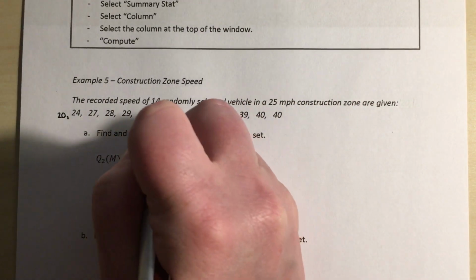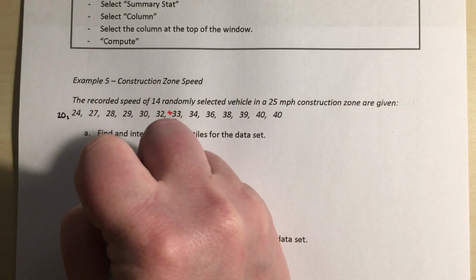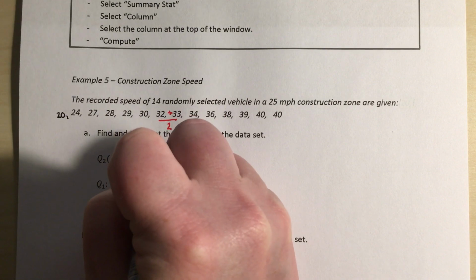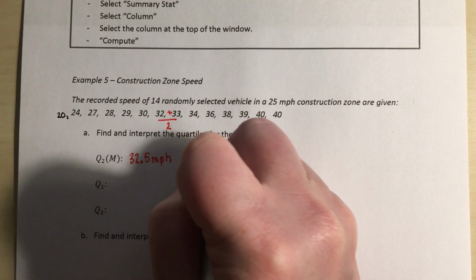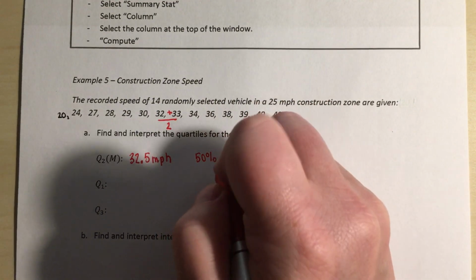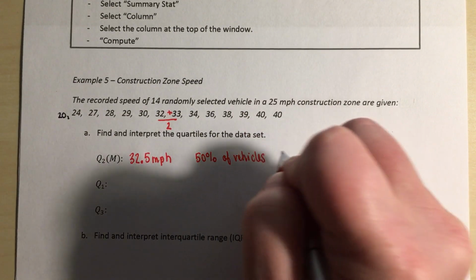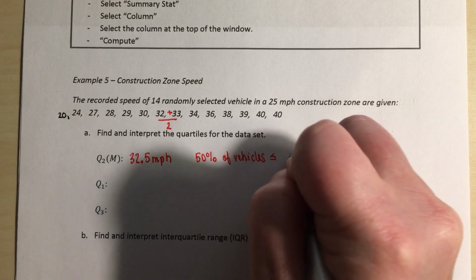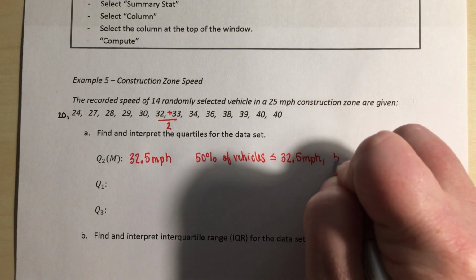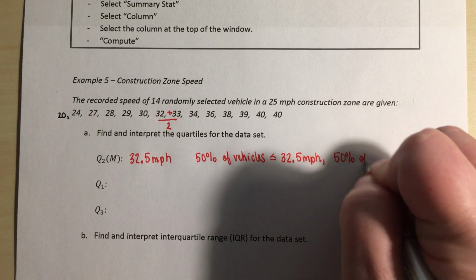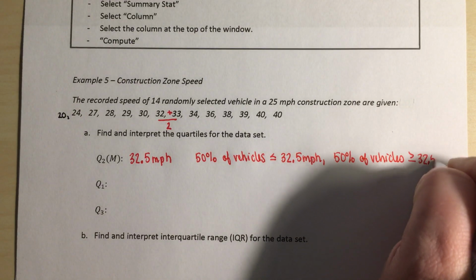So 32 plus 33 is 65. Divided by 2, we get halfway in between there. We get 32.5 miles per hour. So what we can say is that 50% of the vehicles are less than or equal to 32.5 miles per hour, and 50% of the vehicles are greater than or equal to 32.5 miles per hour.